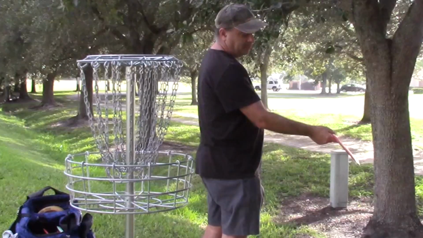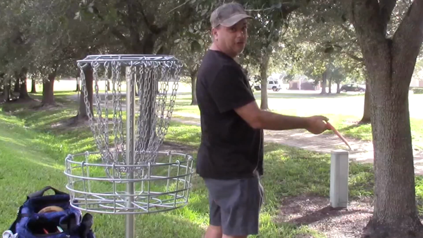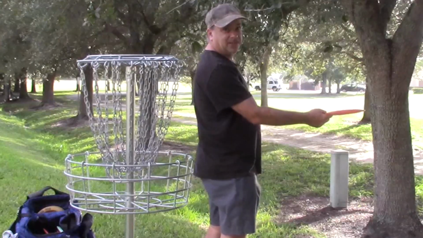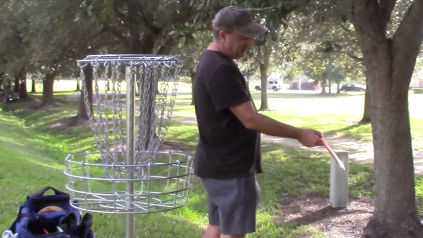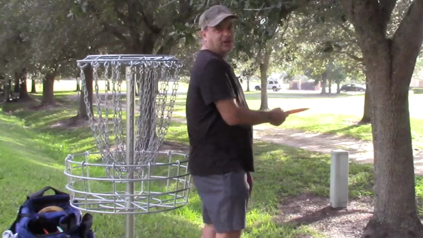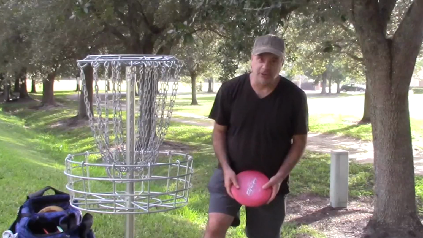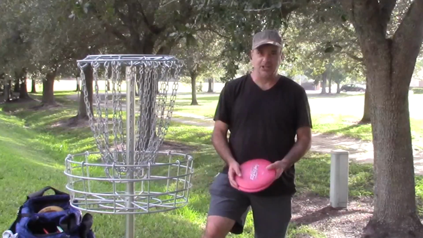A negative number means understable, so this is going to turn over. Hyzer flip, that's what you want from some discs. If you're trying to get down a fairway with a lot of trees, throw it on a hyzer and let it flip up and go straight. So understable discs are your friend, beginners. You should be using those.